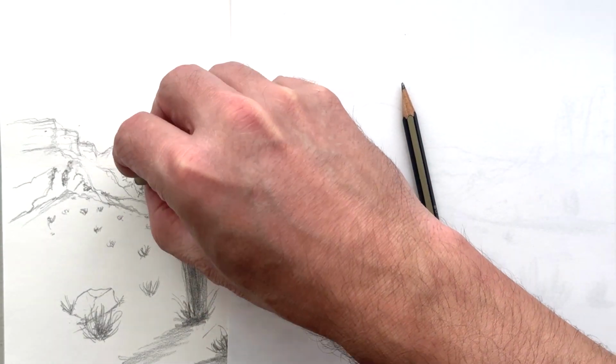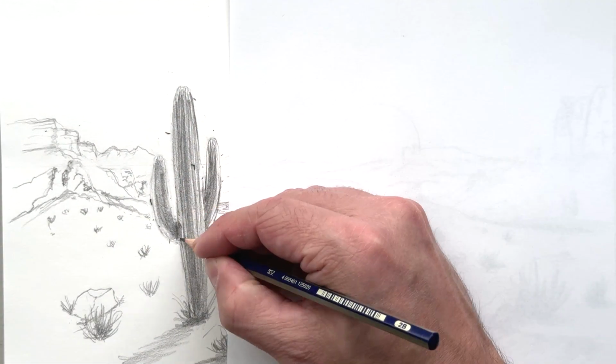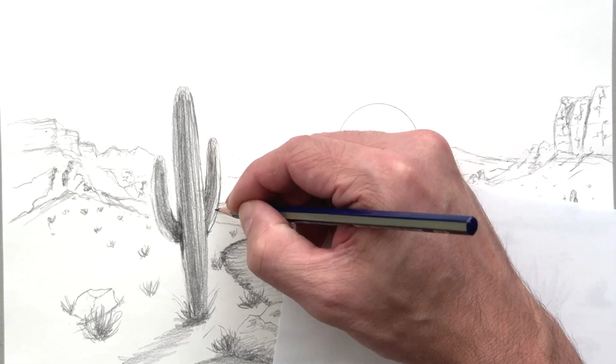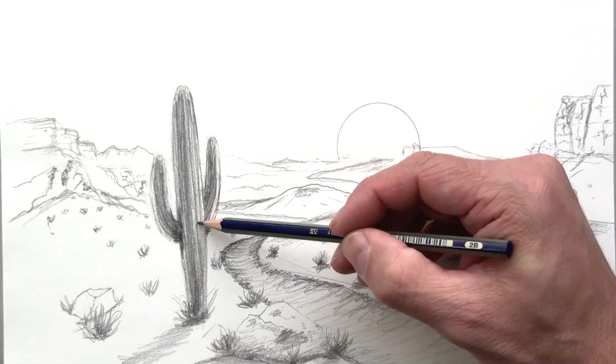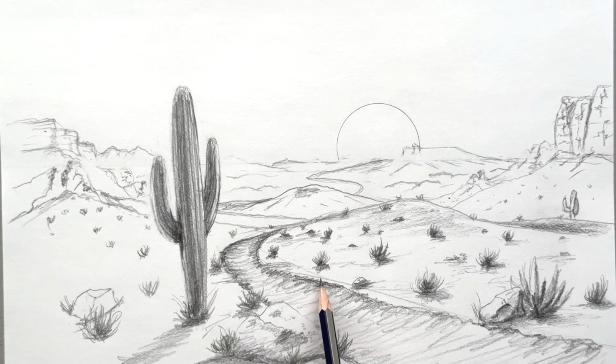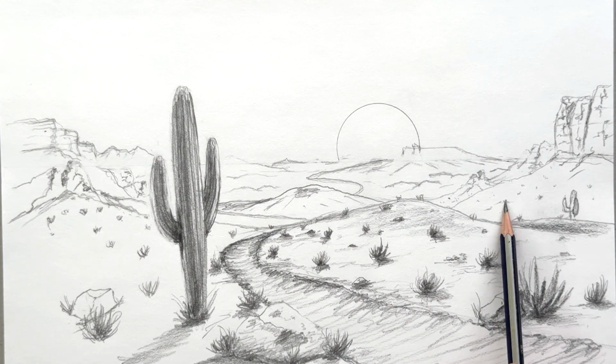If you're using pen, after you fill in all the details with the pen, you can erase the pencil lines. So get an eraser and gently erase all the remaining pencil marks.